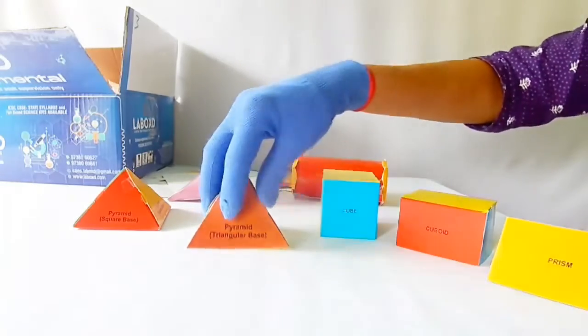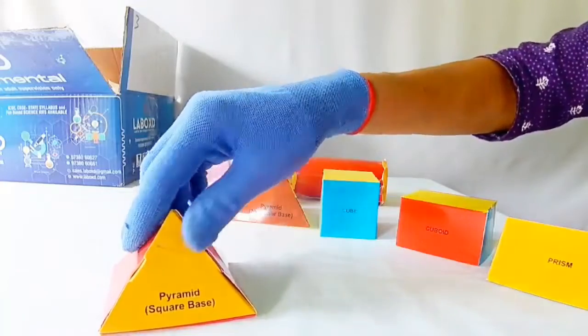Arrange the beautiful shapes in your own way and enjoy.